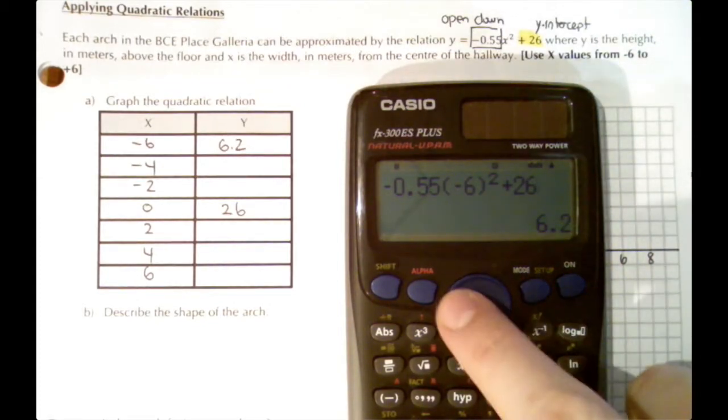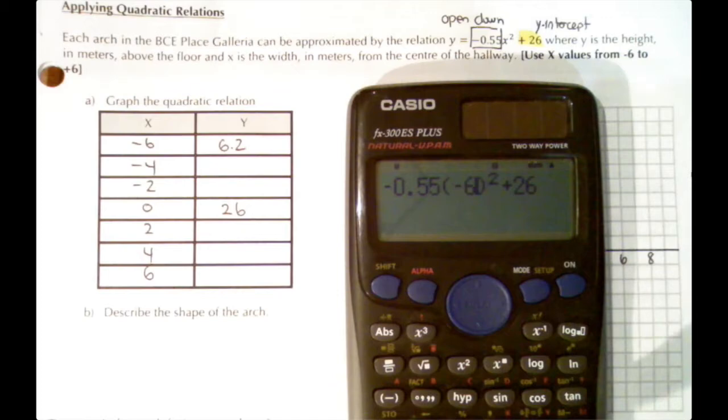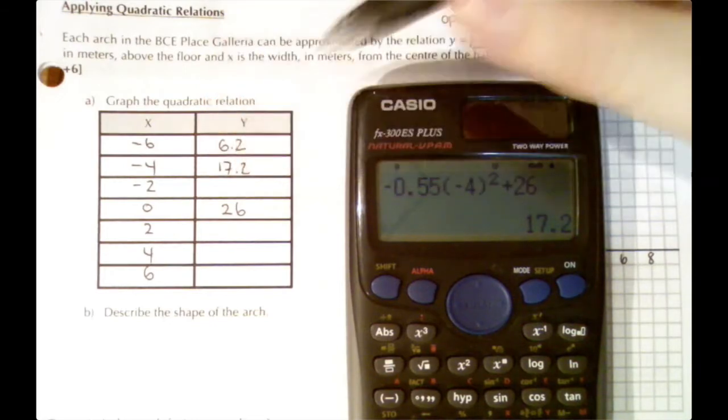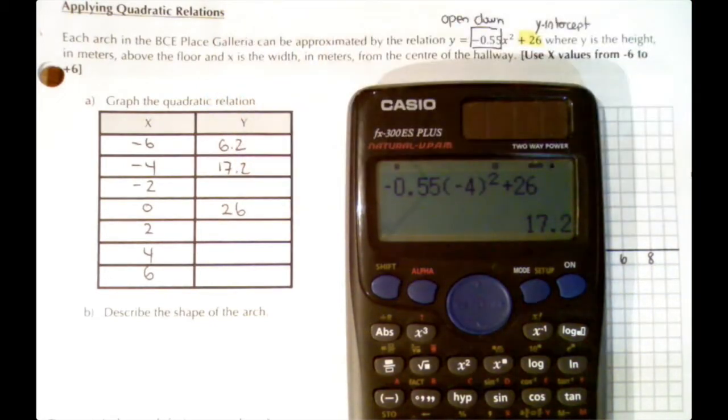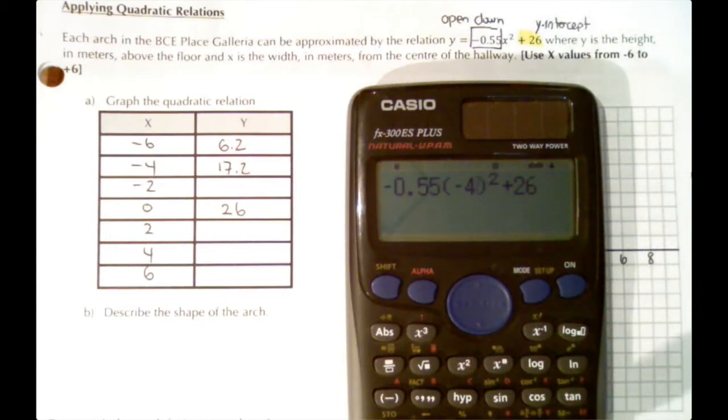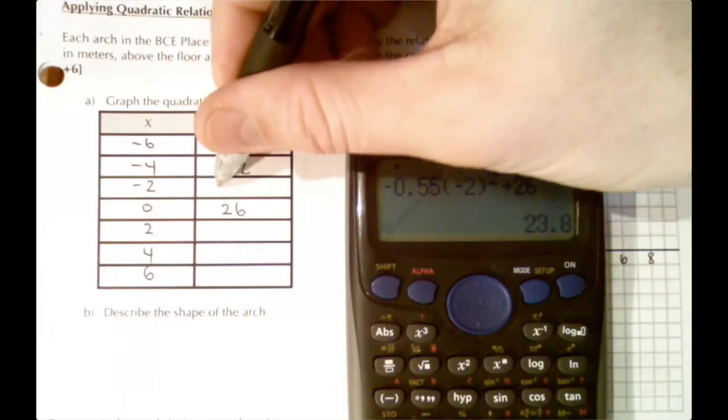I'm just going to change the numbers. So the next x is -4, and we get 17.2. Notice the numbers are going up towards 26. So the next number should be somewhere between 17.2 and 26. We got 23.8, close to 26.